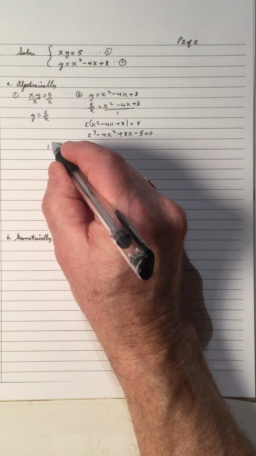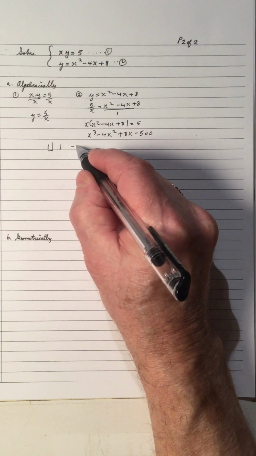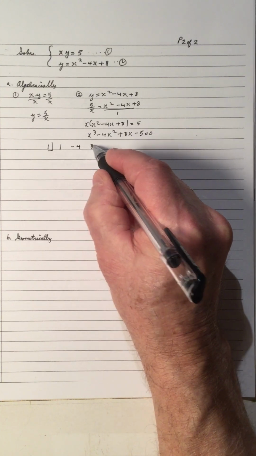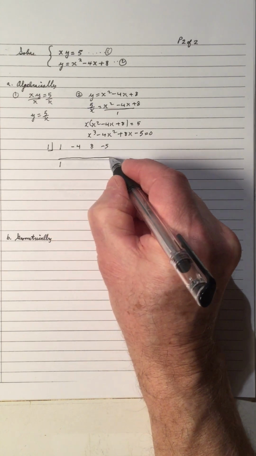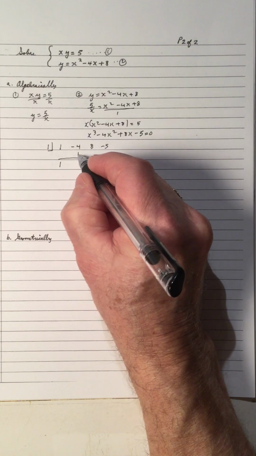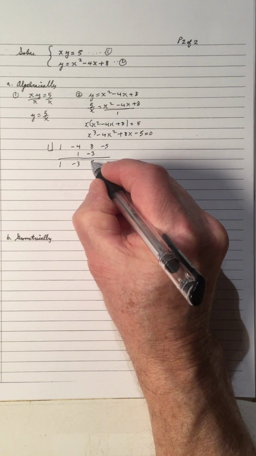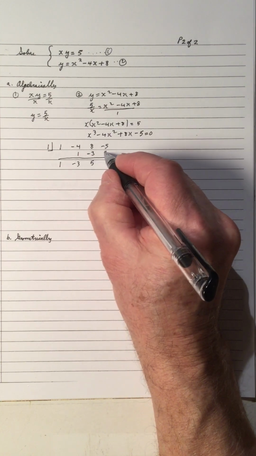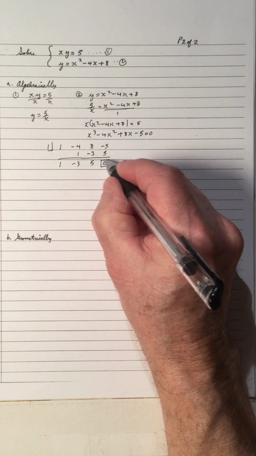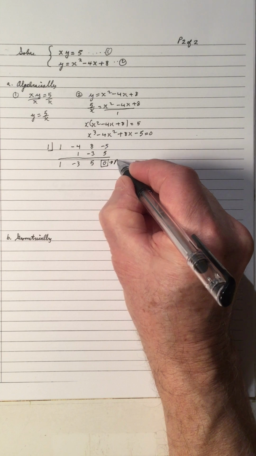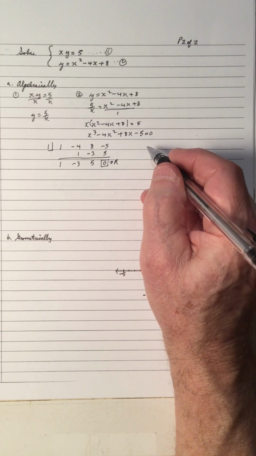So if I take 1 as a root and do synthetic division, that's 1, negative 4, 8, negative 5. Bring down your 1, draw this line, multiply: 1 times 1 is 1, add, negative 3. 1 times negative 3 is negative 3, add 5. 1 times 5 is 5, and you add, you get 0. That number there is the remainder. Since the remainder is 0, 1 is a root. So we have one root.